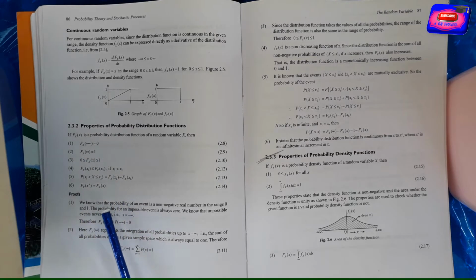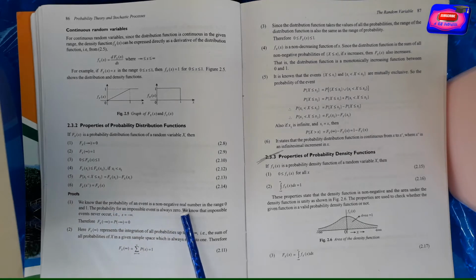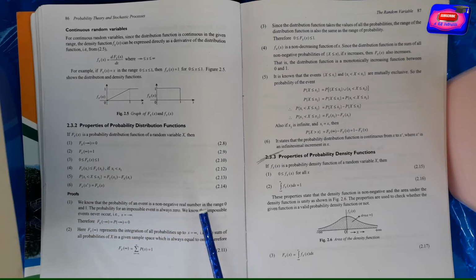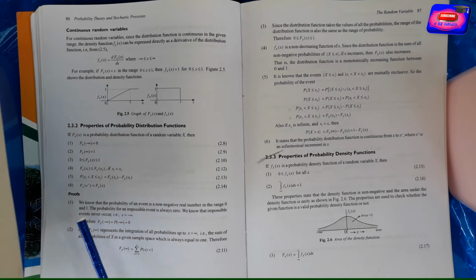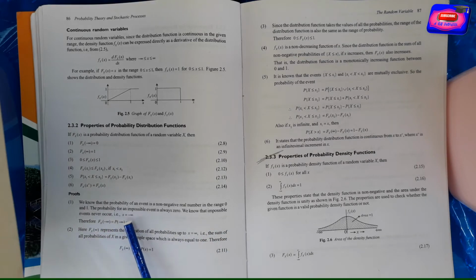We know that the probability of any event is a non-negative real number in the range 0 and 1. The probability for an impossible event is always 0. We know that the impossible event never occurs, that is x is equal to minus infinity. Therefore Fx of minus infinity is equal to P of minus infinity is equal to 0. That's why the first property has the value 0.